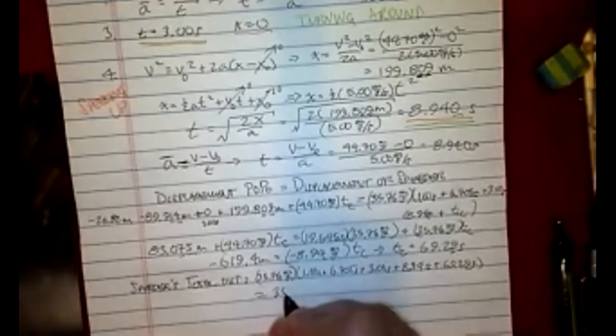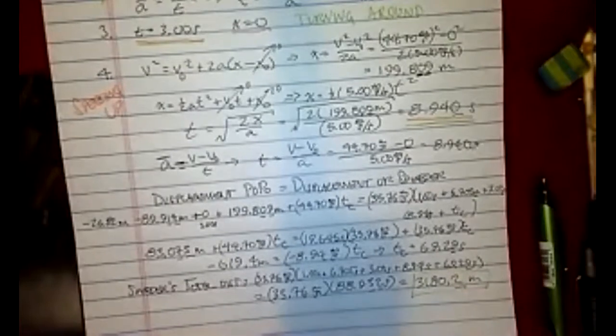So I get 35.76 meters per second times 88.932 seconds. And that gives me a distance of 3,180.2 meters. And again, I should be rounding it based on the sig figs. I should only be rounding it to, in this case, 2 decimal or 1 decimal or no decimal places. So that's what the speeder went.